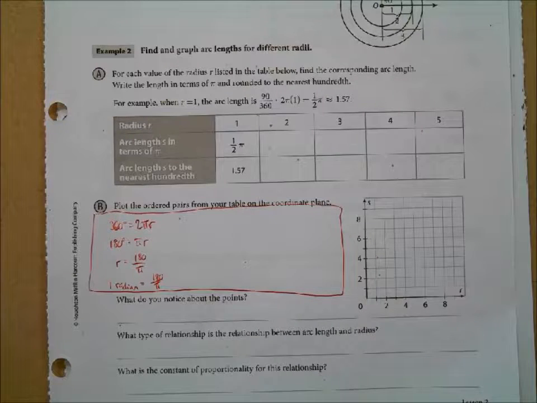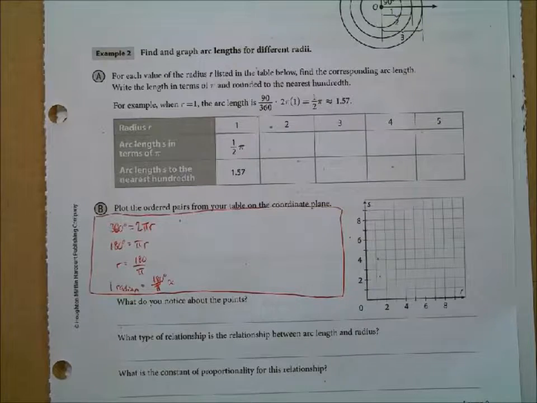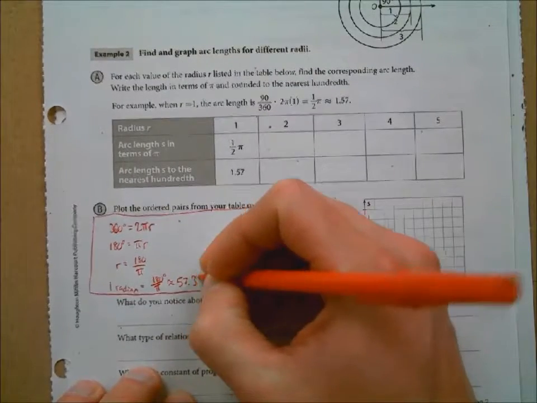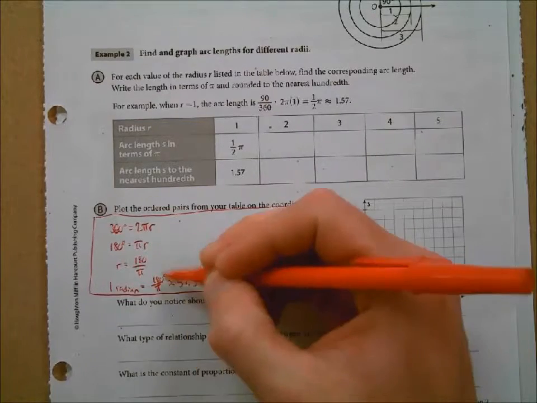So 1 radian is equal to 180 divided by pi, which is approximately 57.3 degrees, because you have to round, because again, pi. So 1 radian is approximately 57.3 degrees. Just like we have conversions for inches to centimeters, or feet to miles, this is our conversion for radians to degrees. 1 radian is 57.3 degrees, but of course we use that 1 radian is 180 over pi.